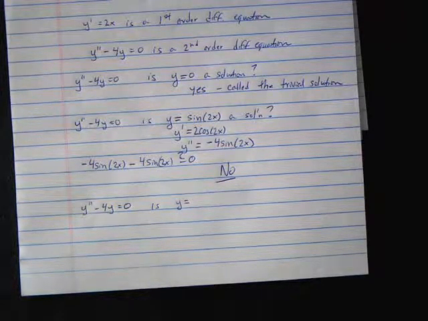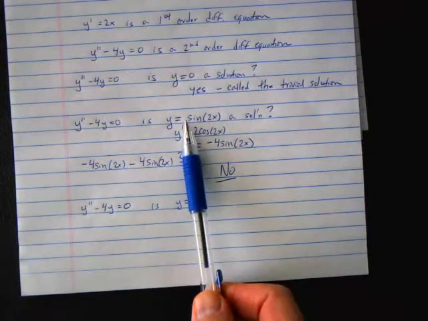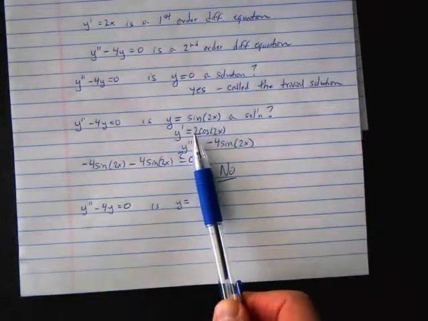Negative sine 2x. I think you'd have the same problem, because if I had a negative sine 2x, that's a good guess though, when I took the derivative, I'd get a negative 2 cosine 2x.